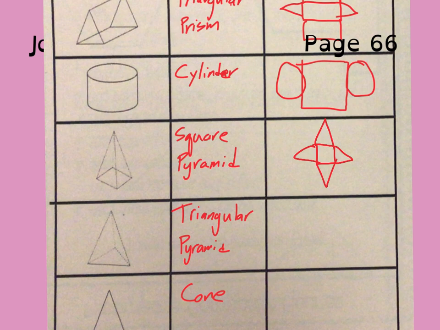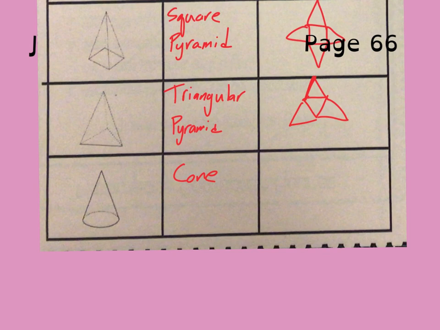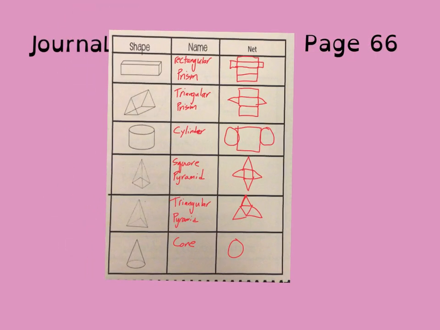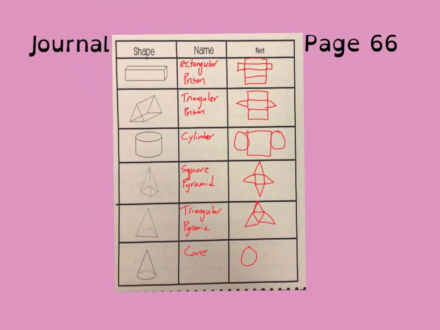This one, you would have a triangle base, and then a triangle, and a triangle. And the cone is probably the hardest one to draw because the base is easy, you got a circle, but to show and represent what it looks like is kind of a weird one. We're going to actually play with that on a program so you can kind of see what that looks like later on. So anyway, there are your notes there.